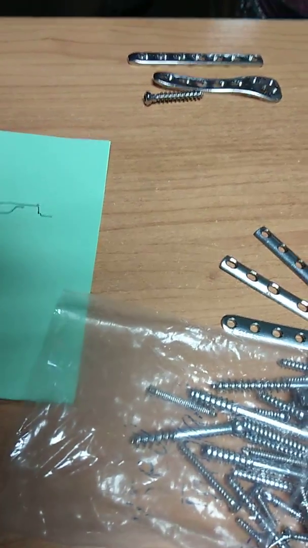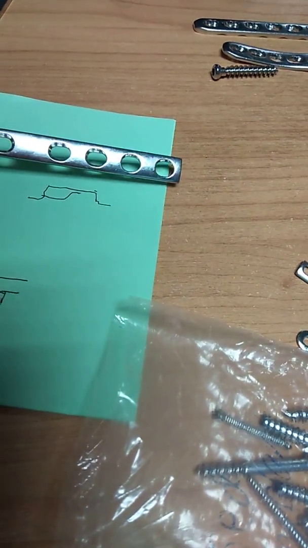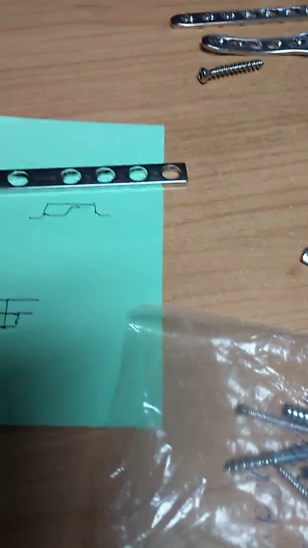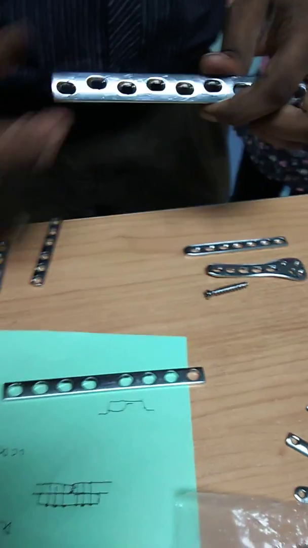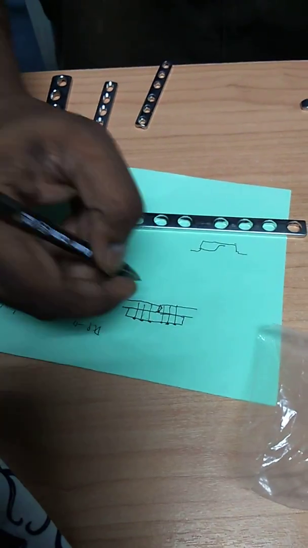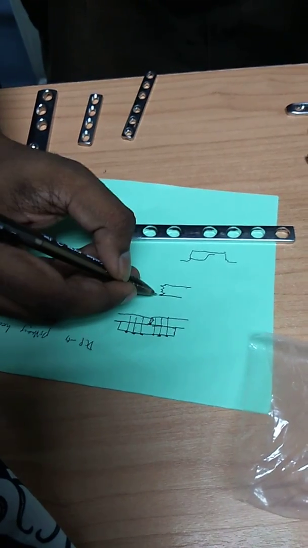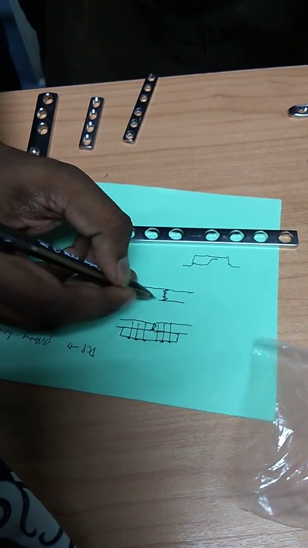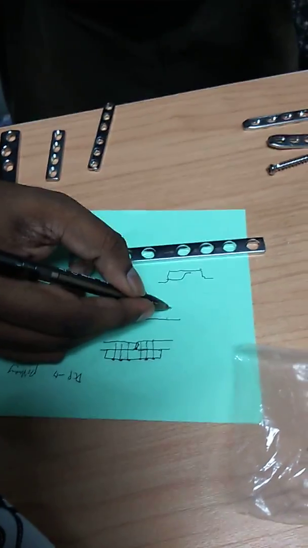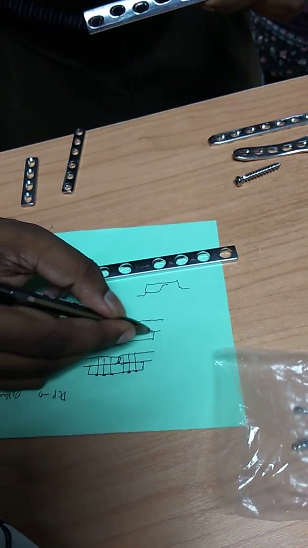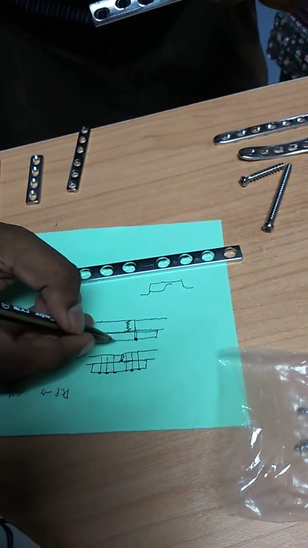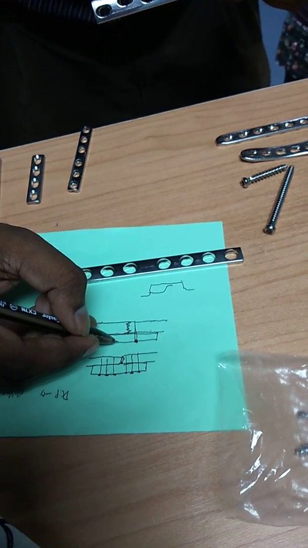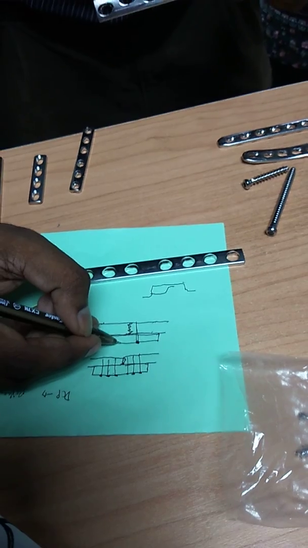So screws can be placed in a neutral manner or an eccentric manner. Eccentric manner is through the compression holes. The reason why you want to put the screws in an eccentric hole is because you want to achieve compression at the fracture site. Now you've already reduced the fracture anatomically. This is a very good reduction. So you place your plate ready, and then you put the first screw here. Then the next screw, you want to put it here.